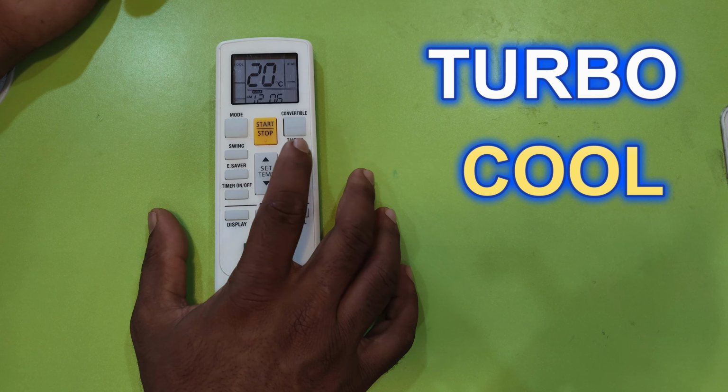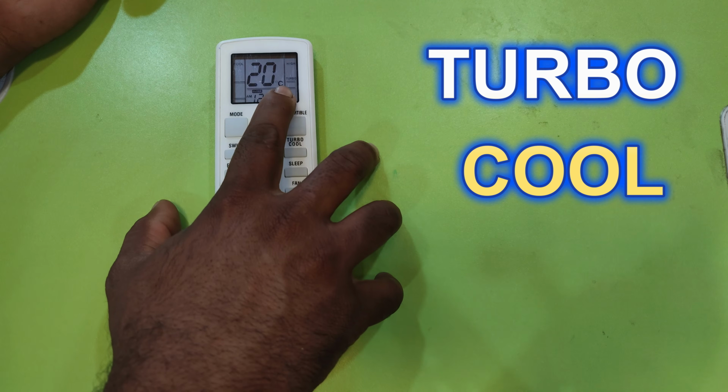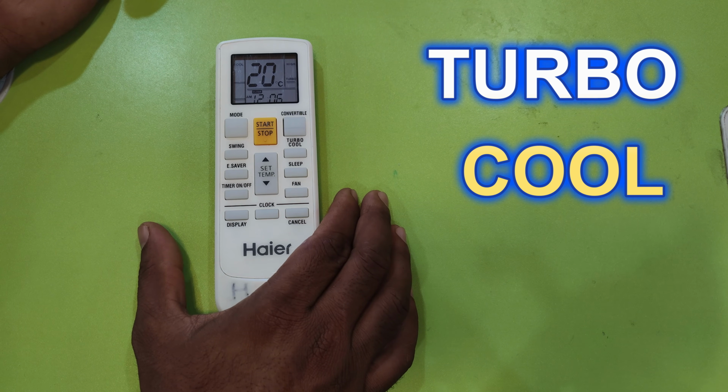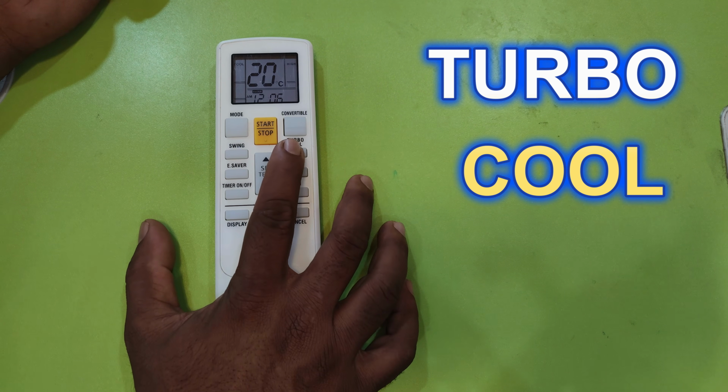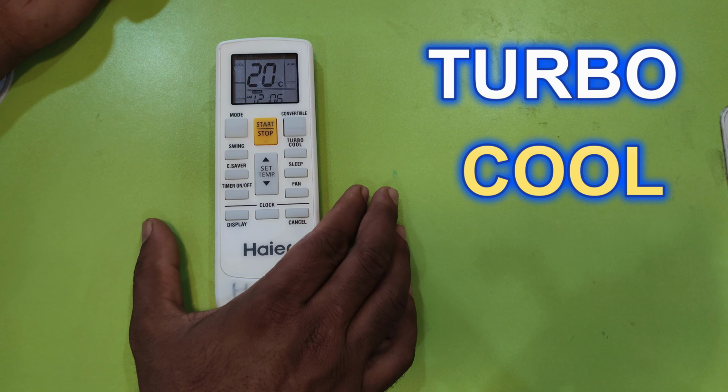The next button is Turbo Cool. Normally, when we turn on the AC, the compressor starts in 3 minutes. However, pressing the Turbo Cool button starts the compressor in 1 minute, and the indoor unit's fan speed also increases significantly. If you're coming into your room from outside and your room is very hot, and you need quick cooling, you can use the Turbo Cool button. This cools the room very quickly.